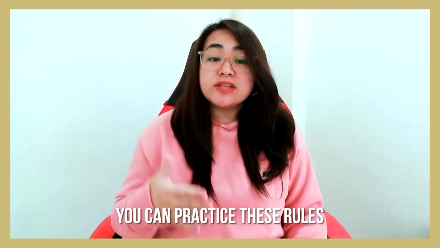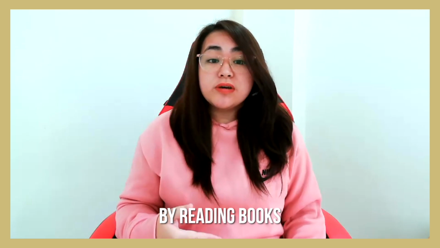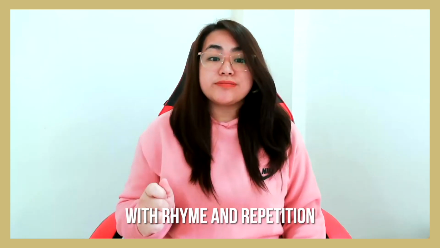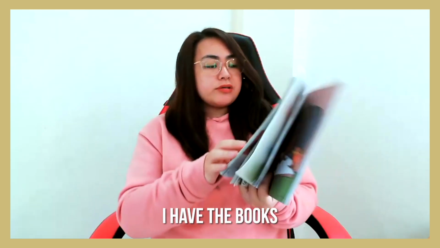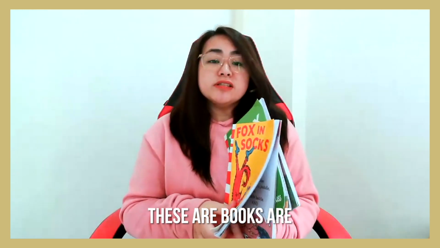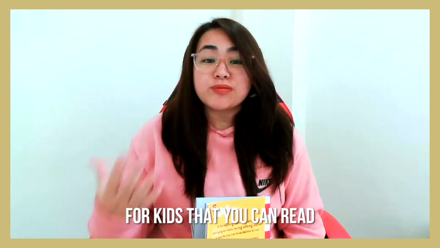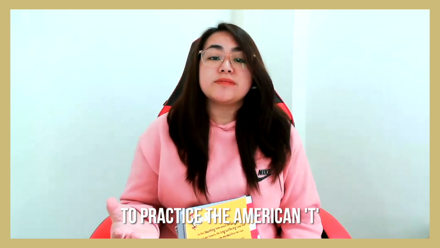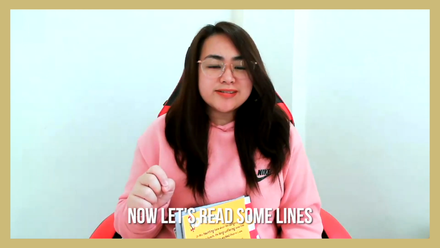You can practice these rules by reading books with rhyme and repetition. I have the books Fox in Socks and The Lorax by Dr. Seuss. These books are for kids that you could read to practice the American T. Now, let's read some lines.